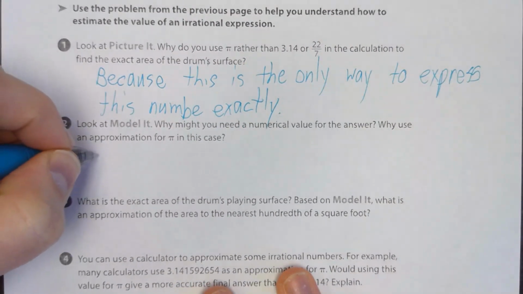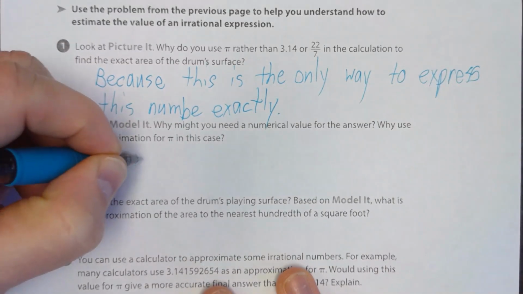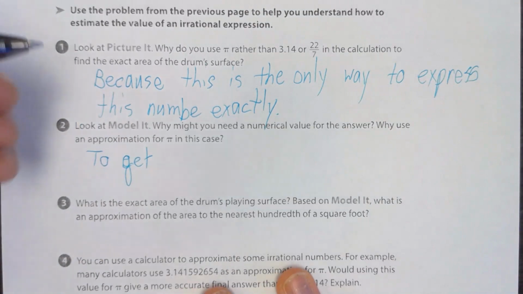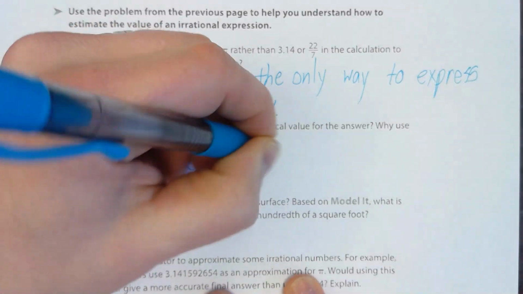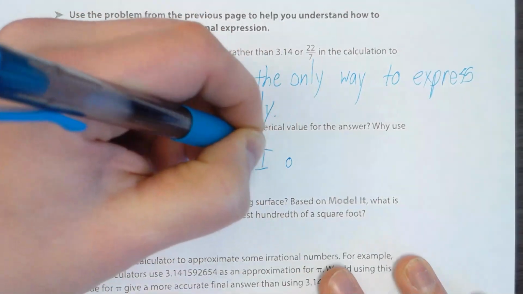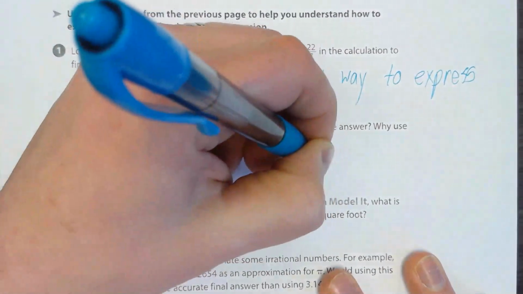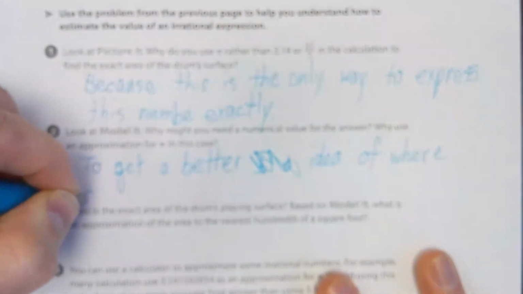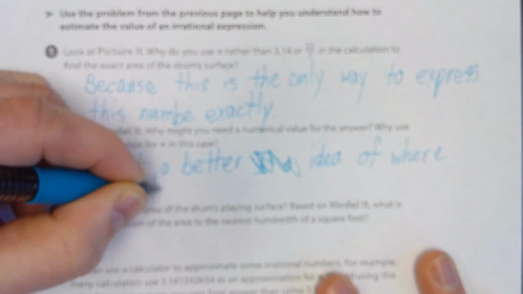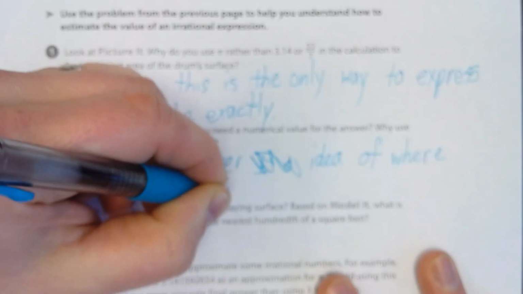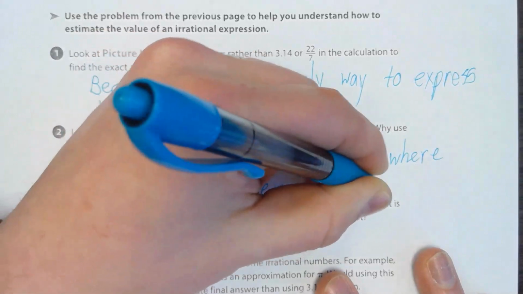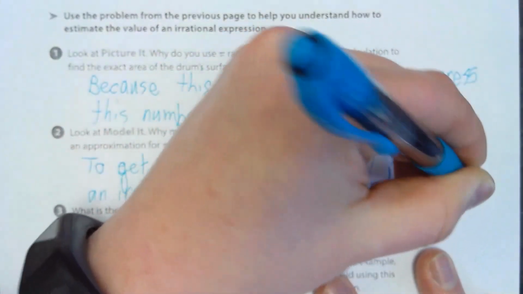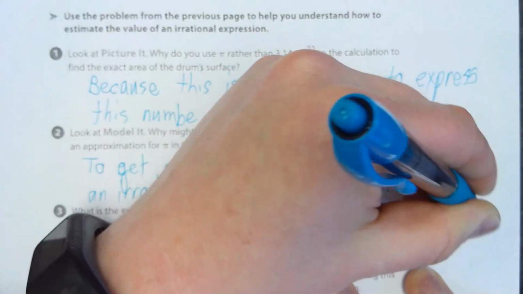I think just to get a better idea of where an irrational number is located on the number line.